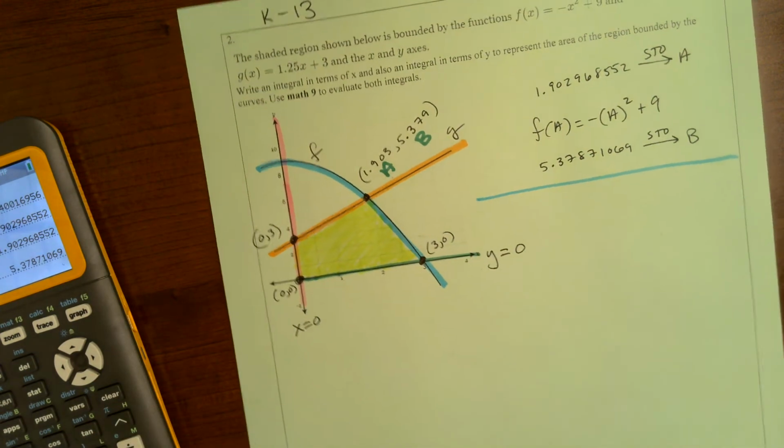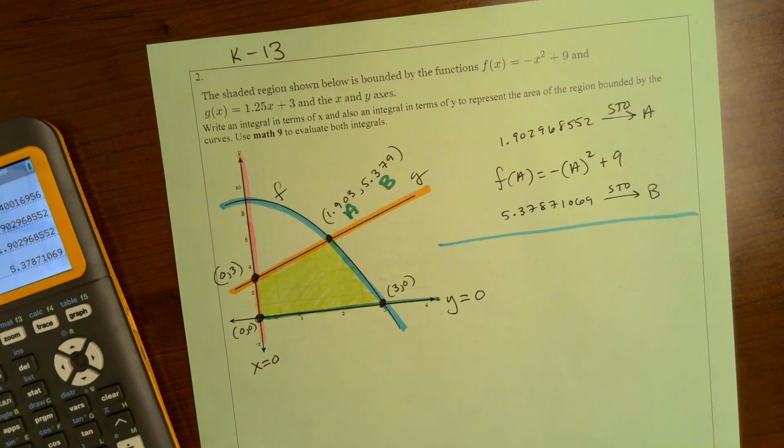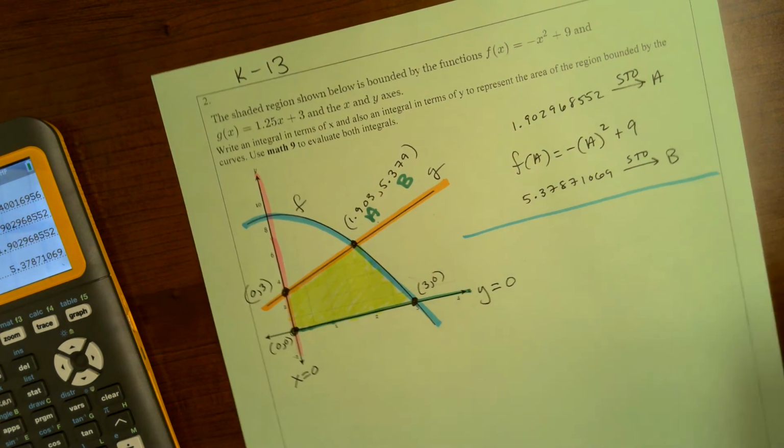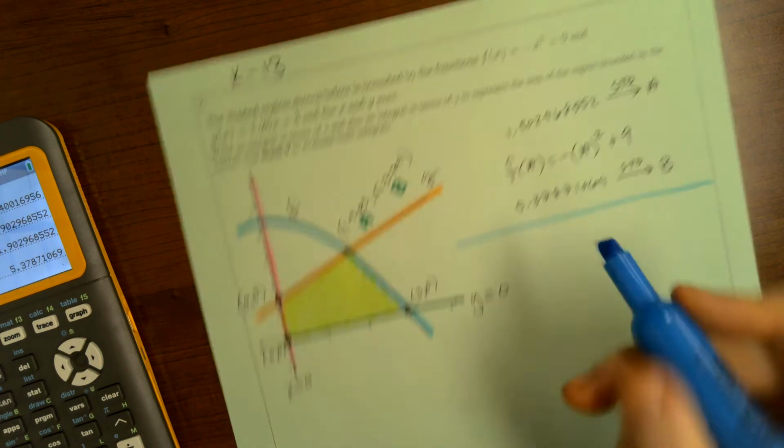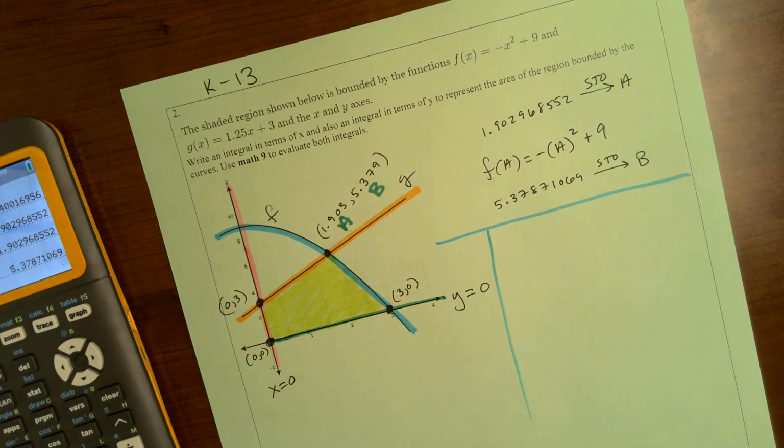Because they want me to use both top minus bottom and right minus left, I have to have my functions represented both in terms of x, which they already are, and in terms of y, which I have to do by solving for x.